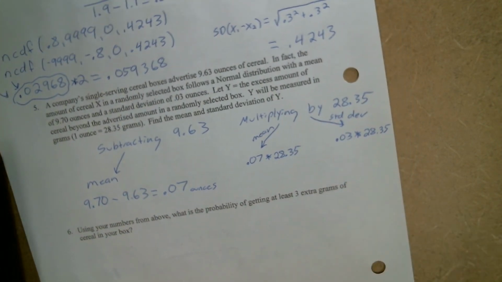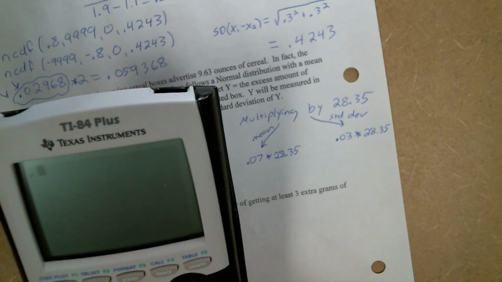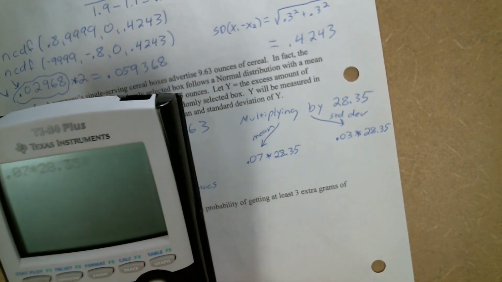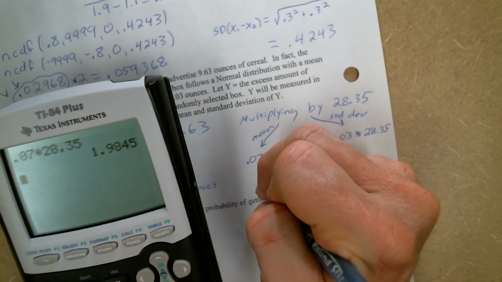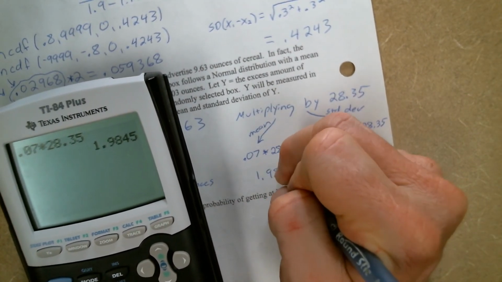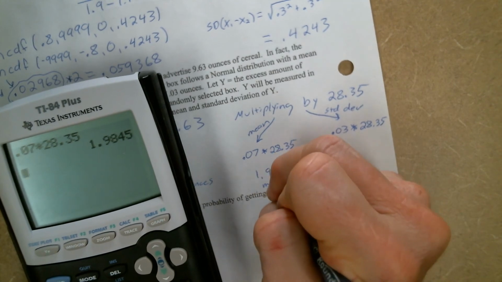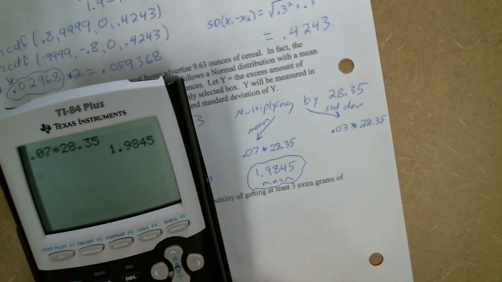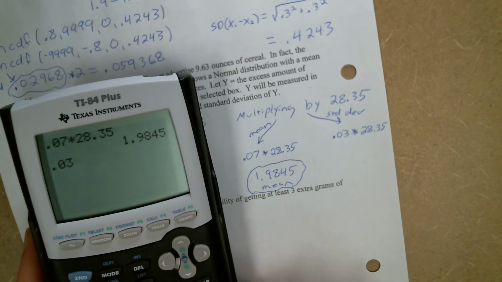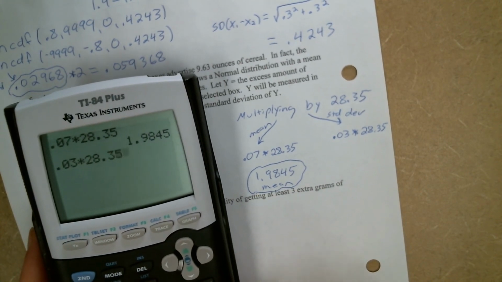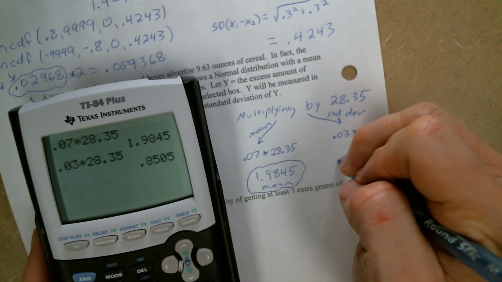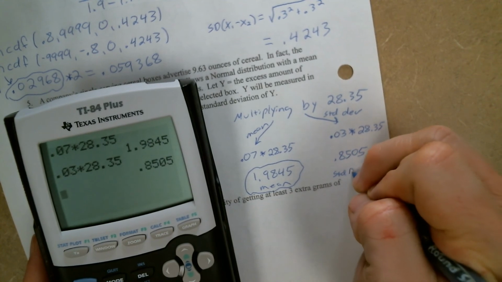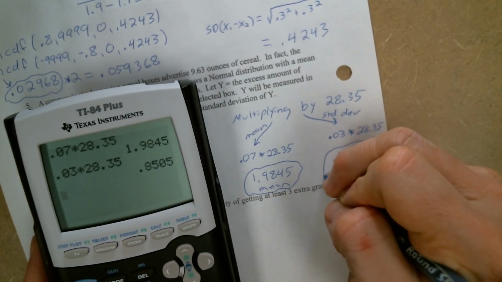This one impacts both. And these are going to be our final answers because we've converted it over to grams. So this is going to be 1.9845. This is our new mean. And then this one over here, the 0.03 times 28.35 is going to be 0.8505. And this is our new standard deviation.